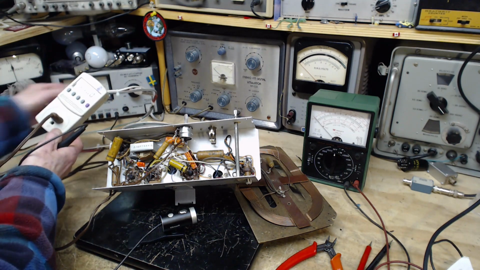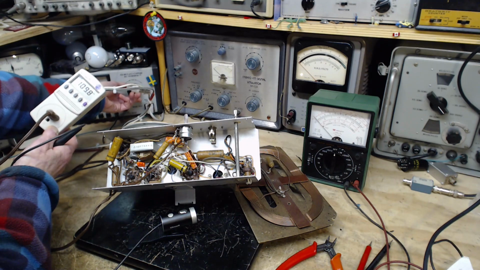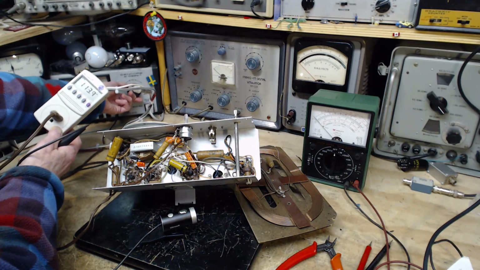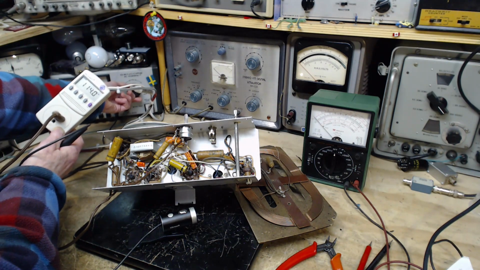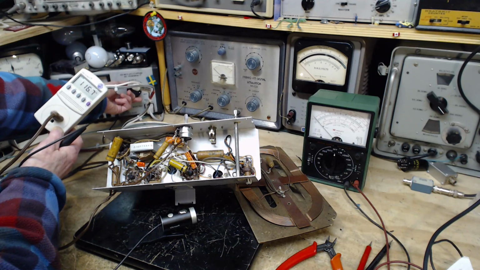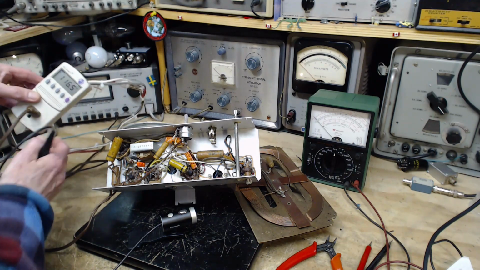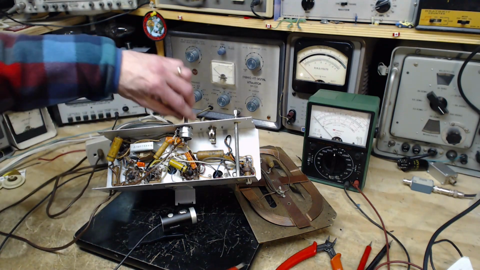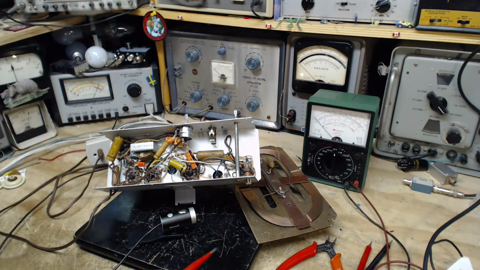110, so a little higher. Digital stuff. You have to wait. There we are. So that's 117 there. Good. Radar's working.